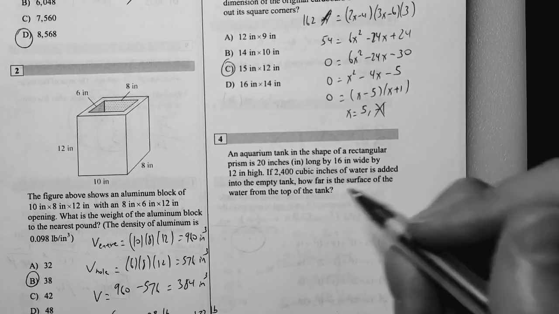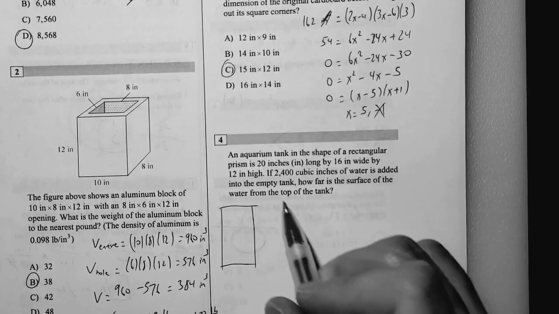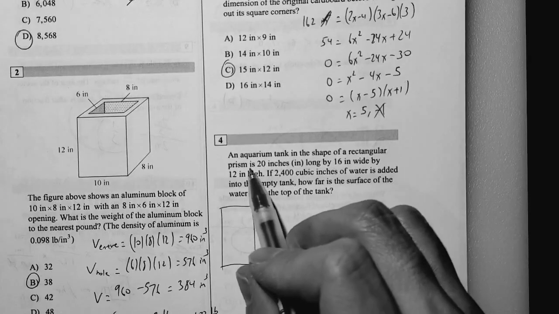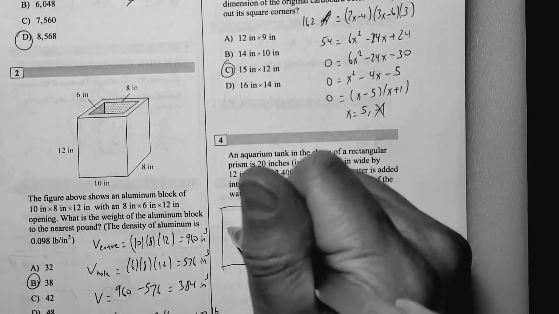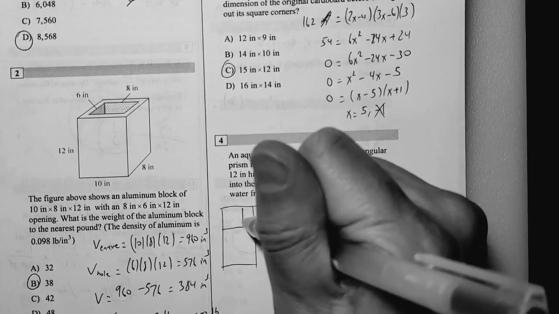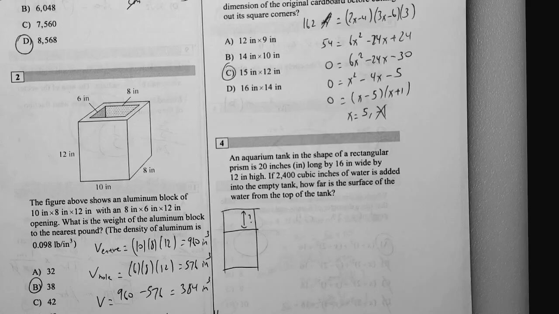We can even draw what's happening. Pretend this is 3D. This is the rectangular prism just from the front. Imagine it's 3D, and then your water is somewhere here. So you're asked about this distance. How do we do that?